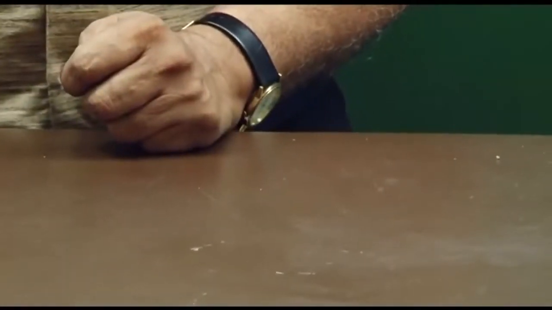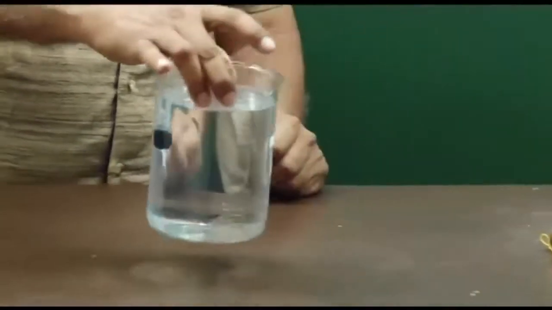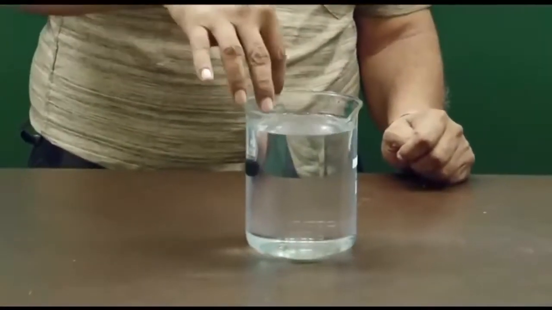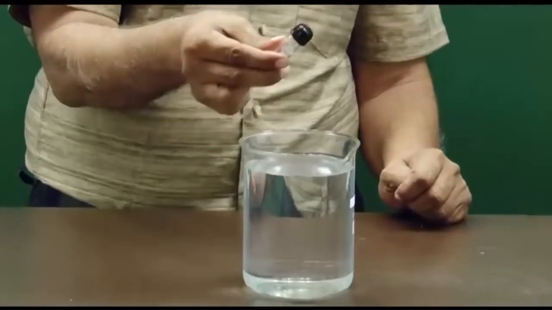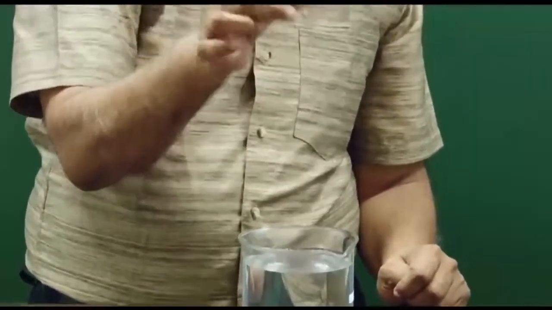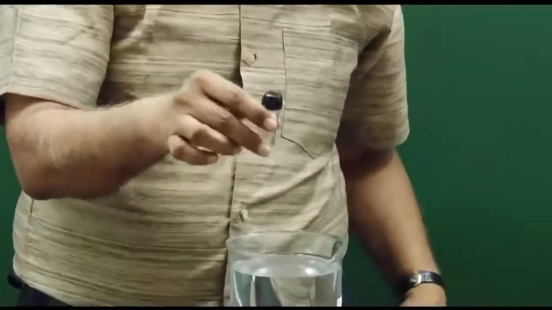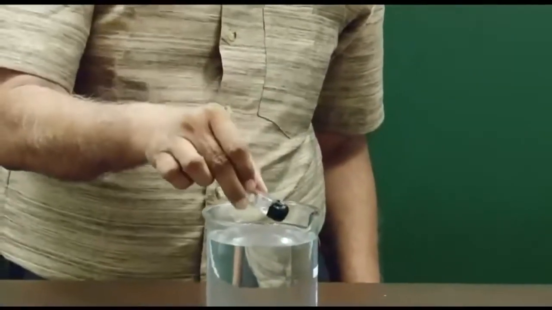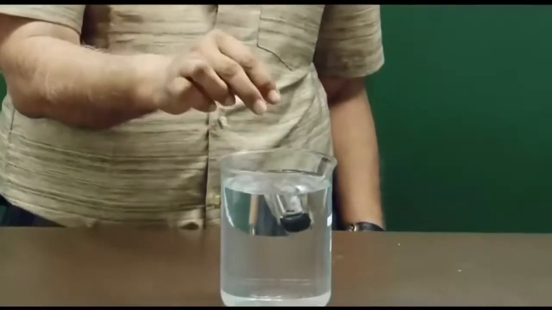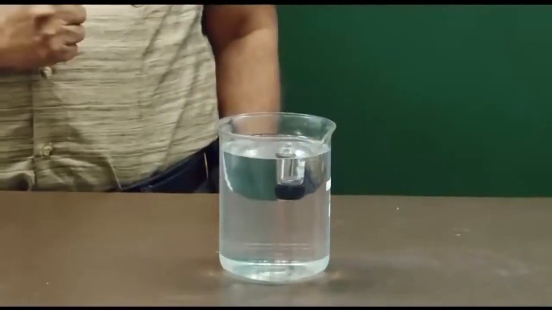More examples, I have a beaker here, and there is water here, and I have this small vessel, and if I put this in this water, see what happens. It floats.